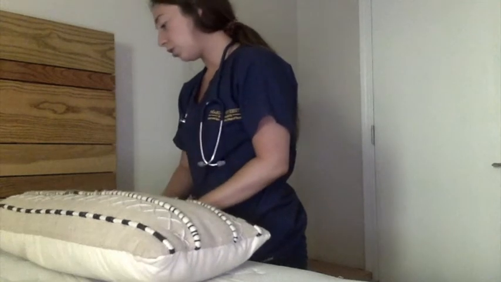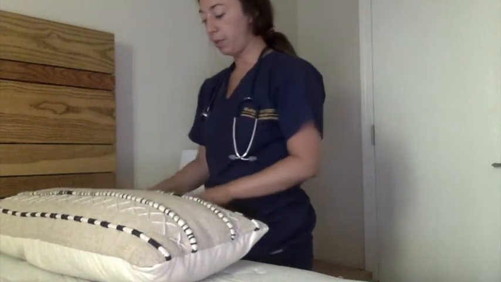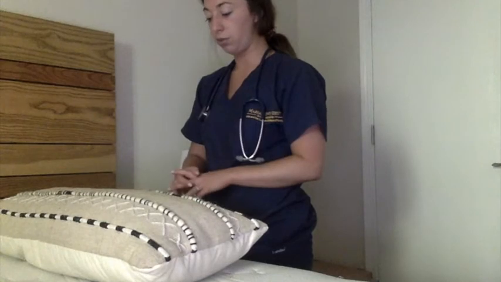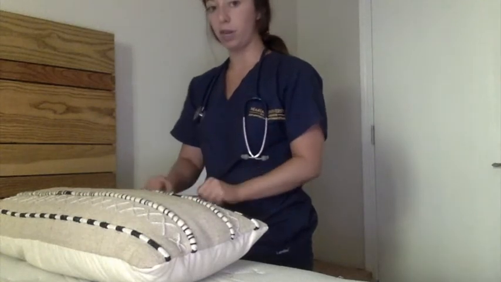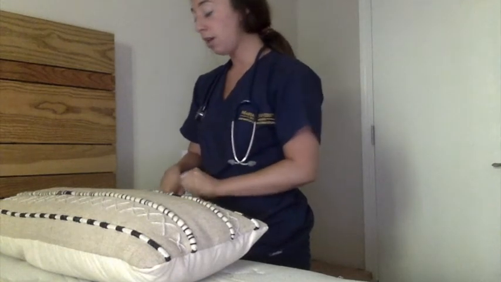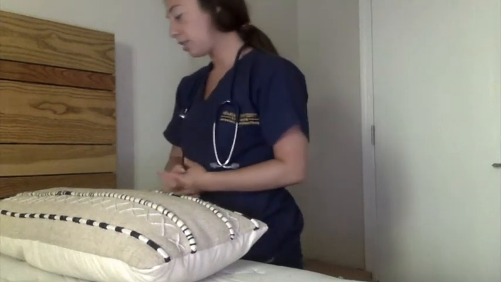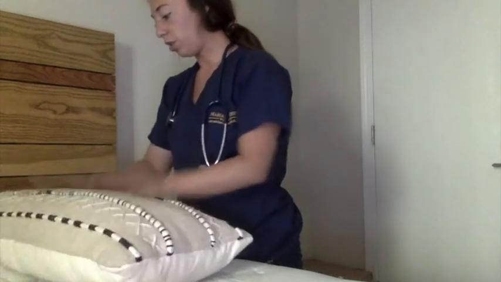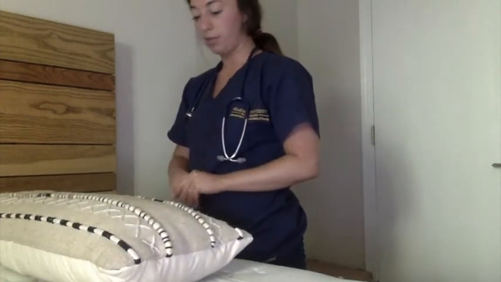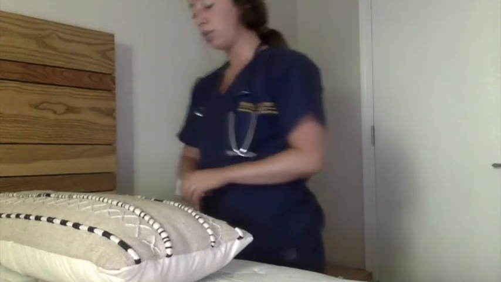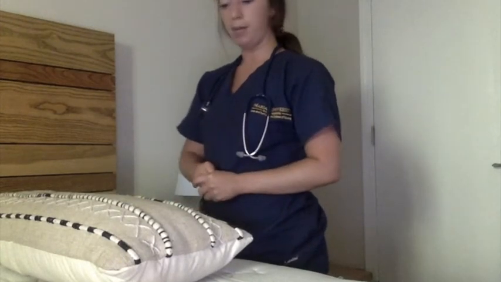I'm going to do a full assessment of this baby's skin. Make sure it's not too dry or too moist. Make sure it's nice and warm, not too warm. And I'm going to check the capillary refill on this baby. It's less than 1 second or less than 2 seconds. And I'm going to make sure I don't see any abnormal bruising, which I don't see on this little baby.